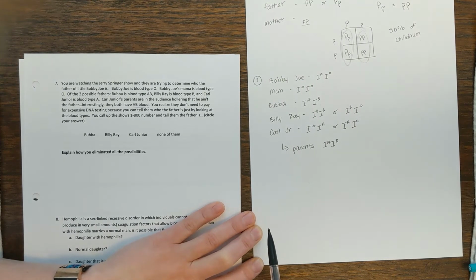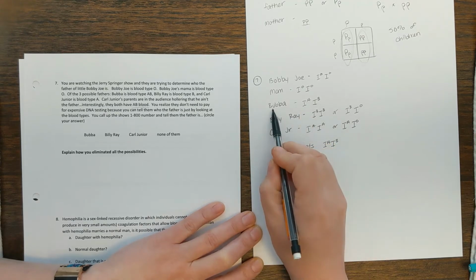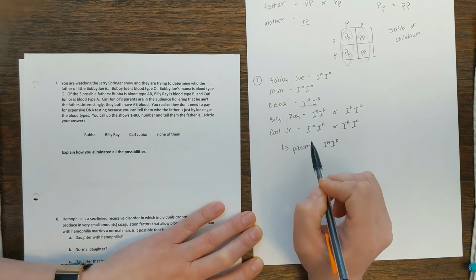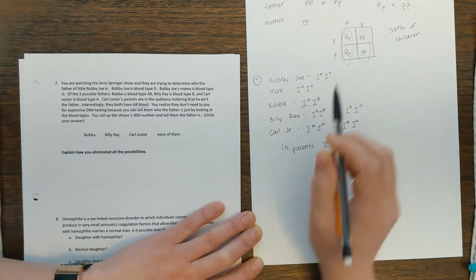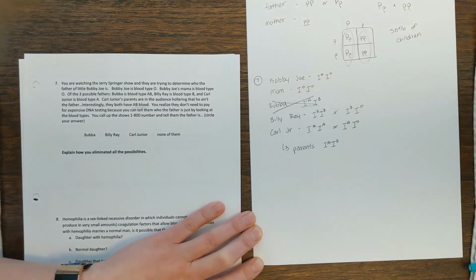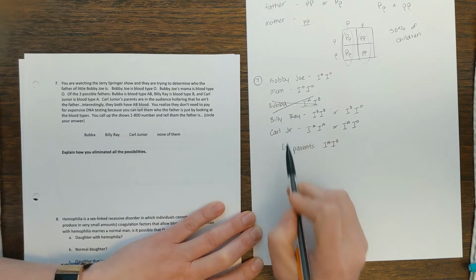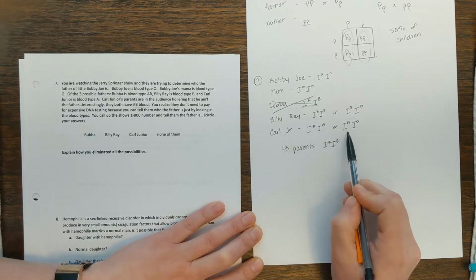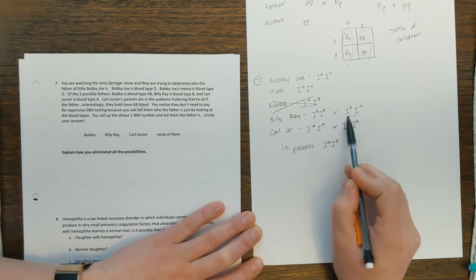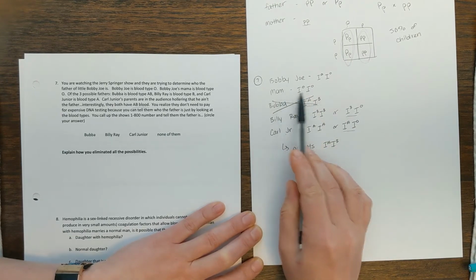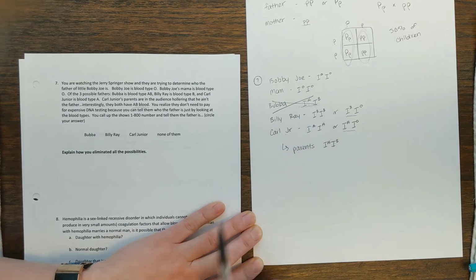So let's think about Bubba first. If Bubba is the father, all of his children are either going to have A or they're going to have B. Those are the only alleles he can provide. Bobby Joe doesn't have A's or B's, so Bubba is not the father. Okay? But then we have Billy Ray and Carl Jr. here. It's possible that they're homozygous for these alleles, but it's also possible that they could be giving these A's and B's, or they could be giving these O's. So it's possible when we combine with mom here that this is the genotype we could be getting.